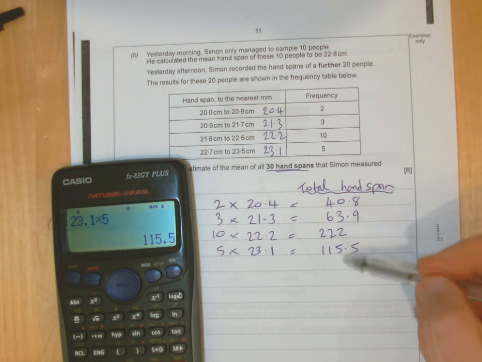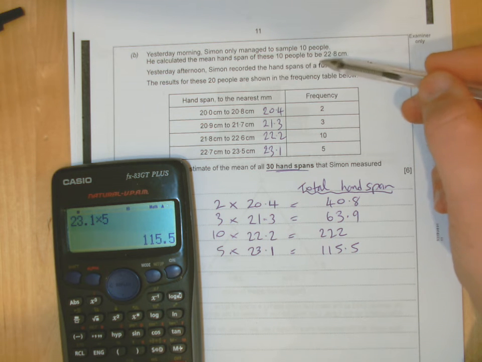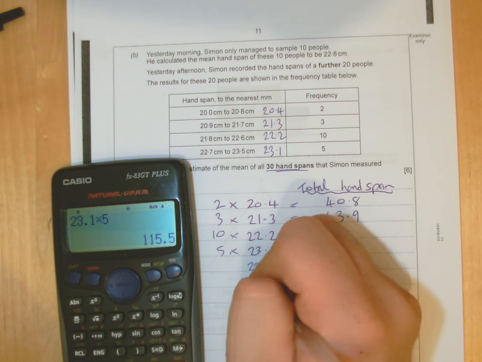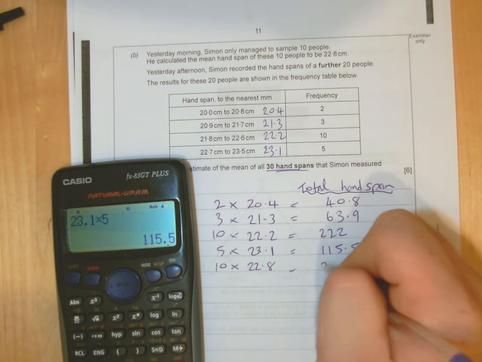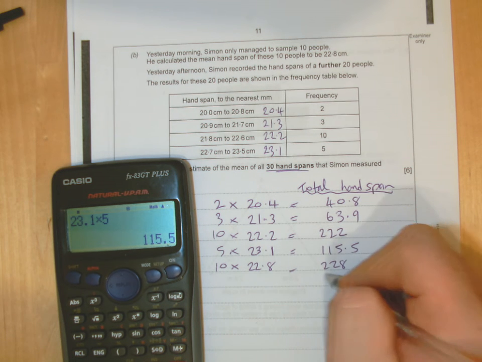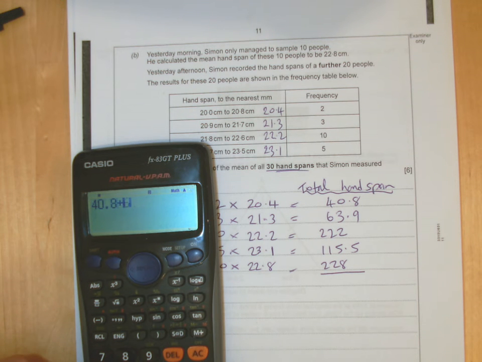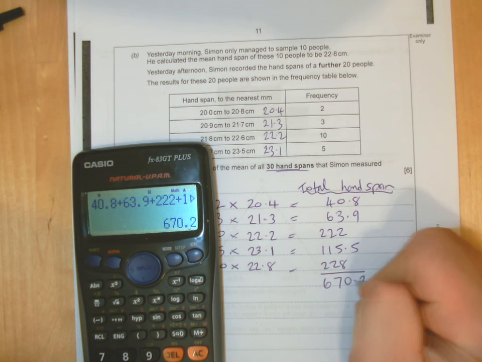So obviously we need to add these, but don't forget we've got 10 people who had a mean hand span of 22.8. Each of them had a hand span of 22.8 centimetres, so there's 10 of them, and we need to include that as well. So that'll be 228. We get the total by adding these together: 40.8 plus 63.9 plus 222 plus 115.5 plus 228, and that comes to 670.2.